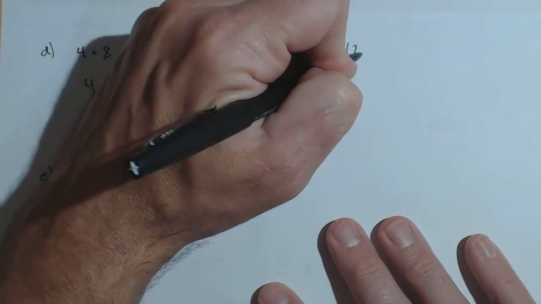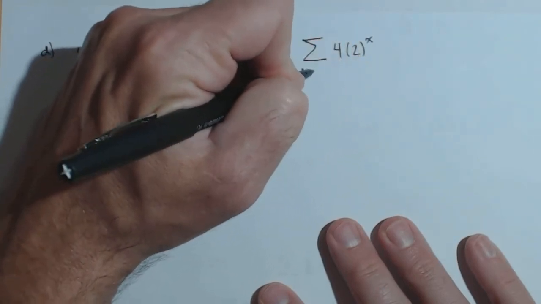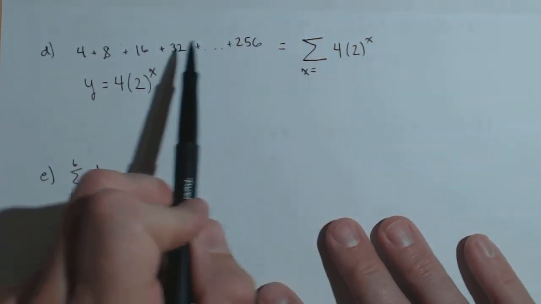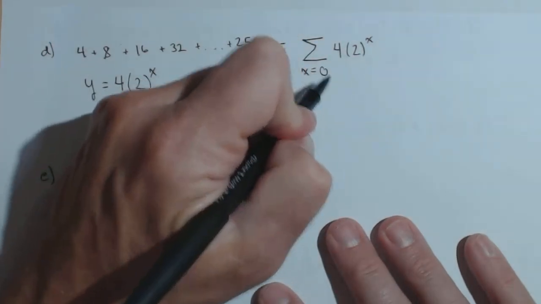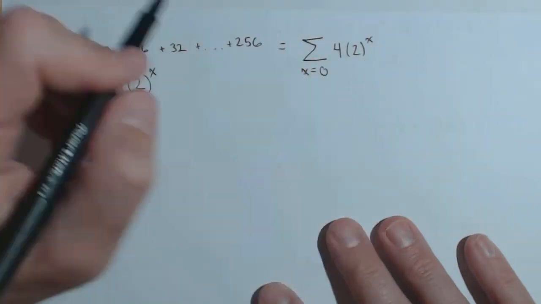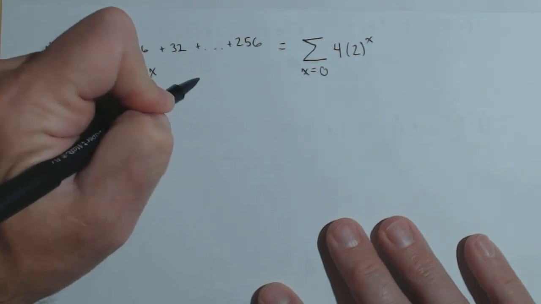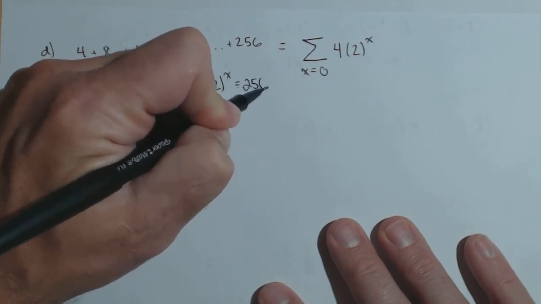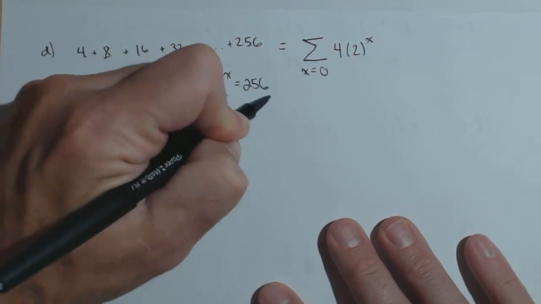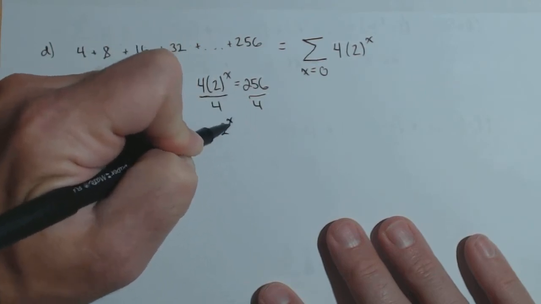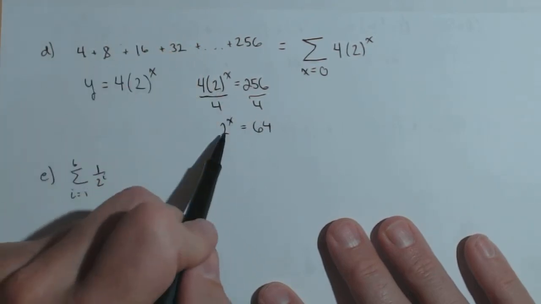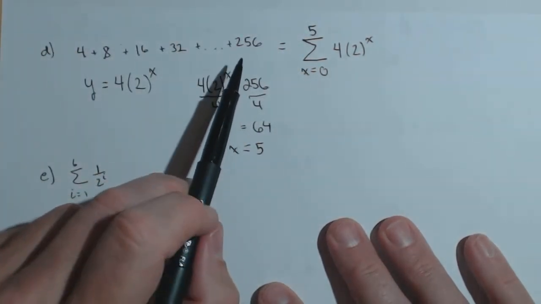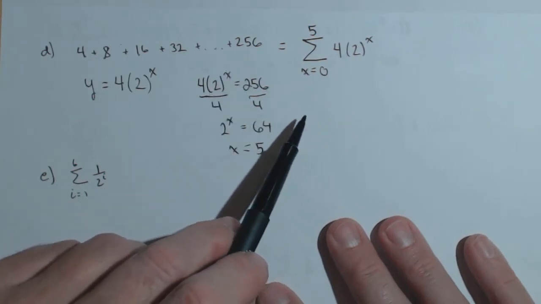Okay, so we're going to use x in our summation notation. Because we can use any letter we want, we just have to make sure it's represented down here. Now again, we want to make sure that this starts at the correct place. We need to start it at 4. That means x needs to be 0 to make sure that happens. Now we want our last one to be 256, so we need to find out for what value of x 4 times 2 to the x equals 256. And we just solve this. We divide by 4, and we get 2 to the x equals 64, and that's going to happen when x equals 5. So we had an expanded sum here of 6 terms, and that's writing it in summation notation.